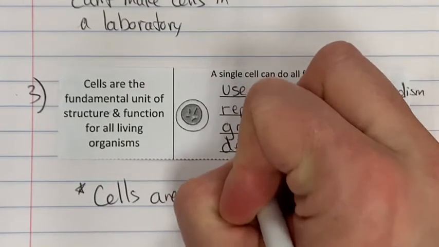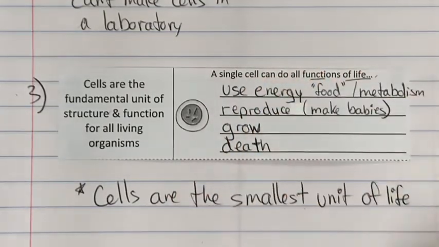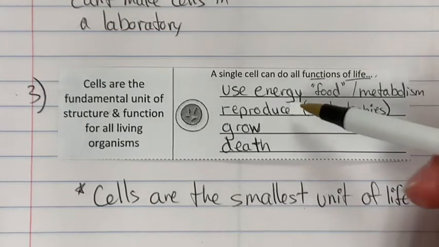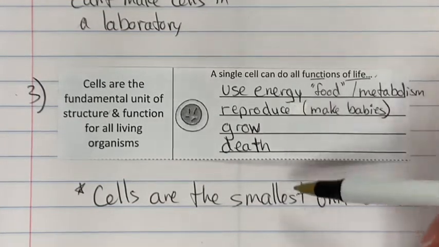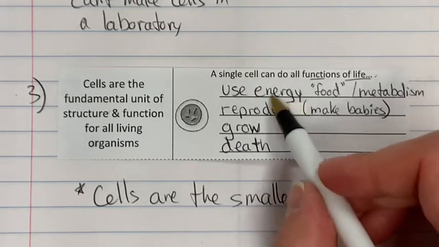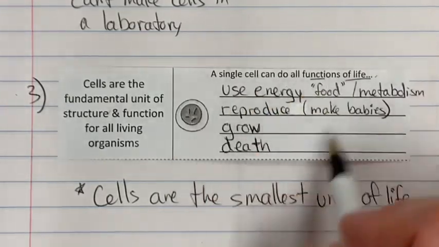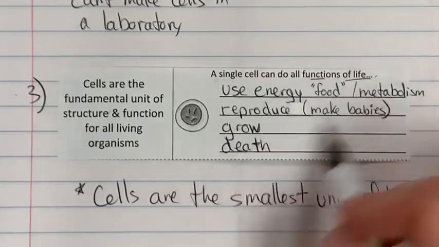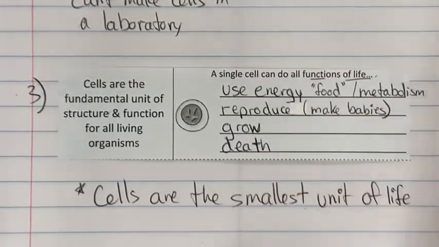So death. If it's alive, it can die. A rock can't die, all right? A rock can't reproduce. It can't make babies, all right? They don't need food. So these are things living things need, do, and act. These are the functions of life. This is what living things do compared to non-living things.